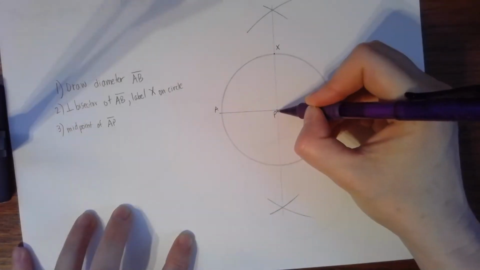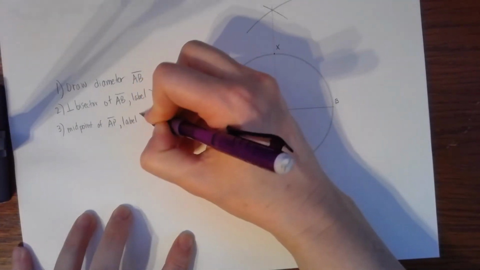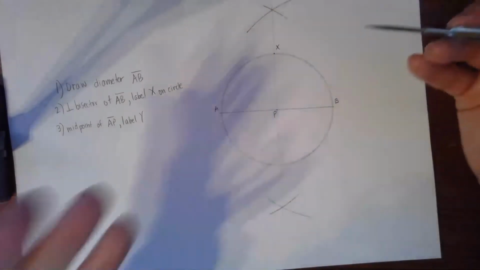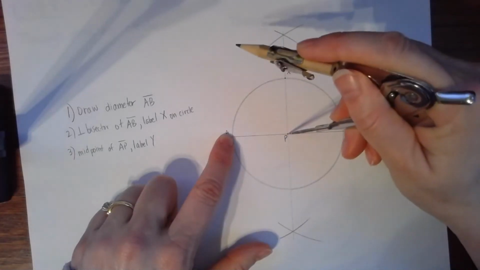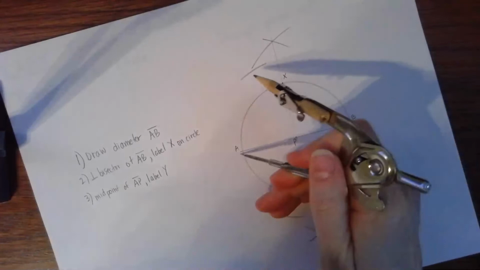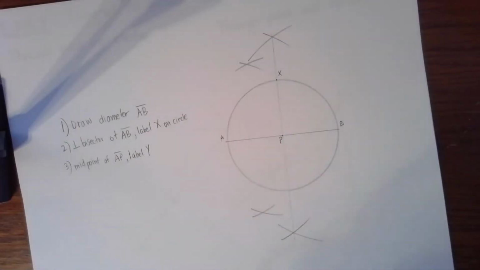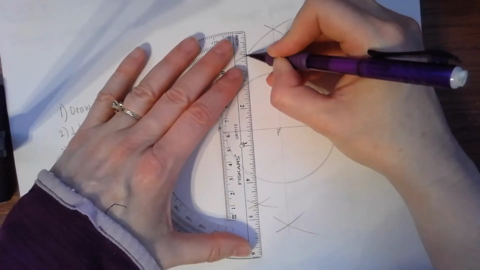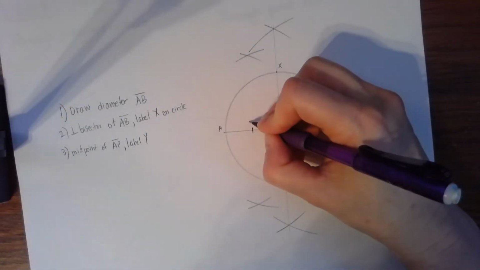And I'm going to find the midpoint of it and label it Y. To find the midpoint of AP, once again, I need to do a perpendicular bisector, but this time with A and P. So I'm going to go above and below from P and above and below from A. And if we connect the two arcs, there's my midpoint right there. I'm going to label that Y.